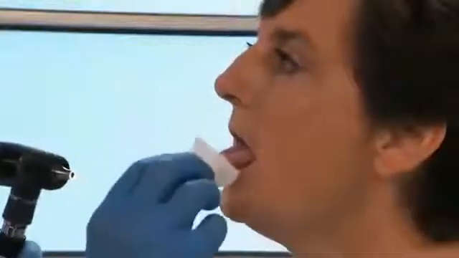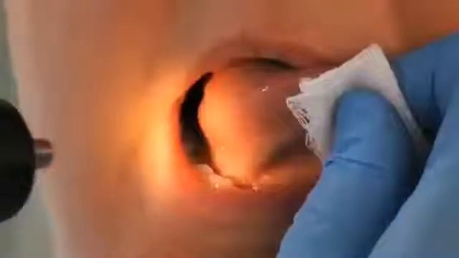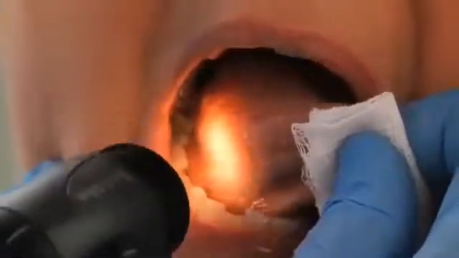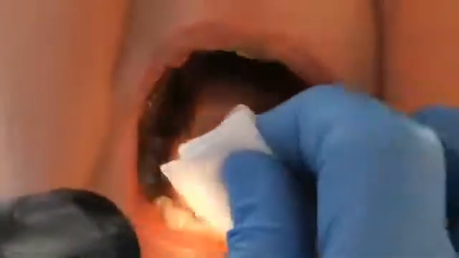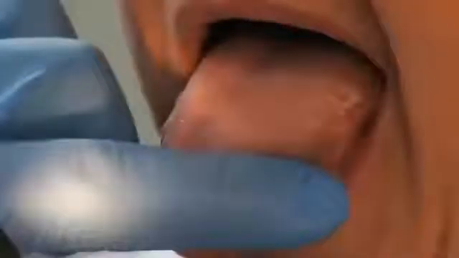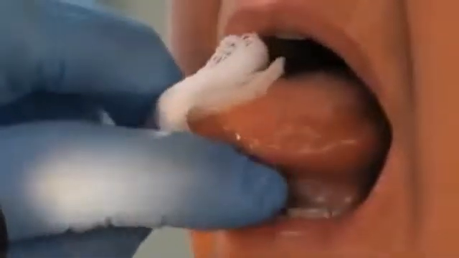Using a gauze square, use your right gloved hand to grasp the tip of the tongue and gently pull it to the patient's left to inspect the undersurface and sides of the tongue. Look for white or reddened areas, nodules, or ulcers. Palpate the tongue with your left gloved hand, feeling for any induration. Reverse the process for the other side.